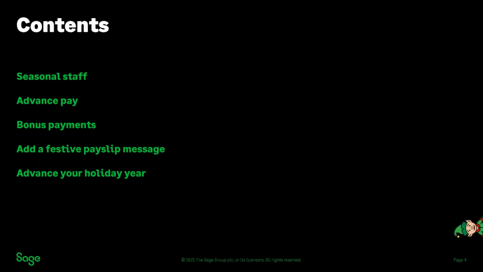We're then going to take a look at bonus payments. So this time of year is a popular time to pay a Christmas bonus, for example. And I'm going to show you two different ways that bonus payments can be set up. We'll show you how to add festive messages to your payslips by using the payslips comment feature. And finally, for those of you that have a holiday scheme in Sage Payroll that runs January to December, we'll look at the steps to advance your holiday year.